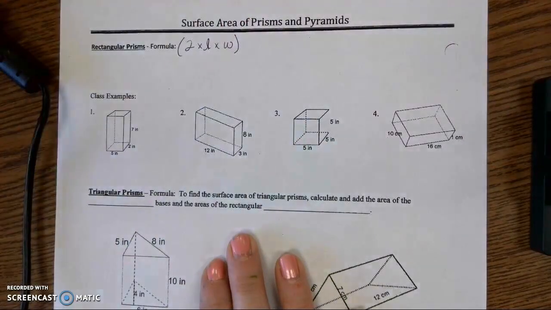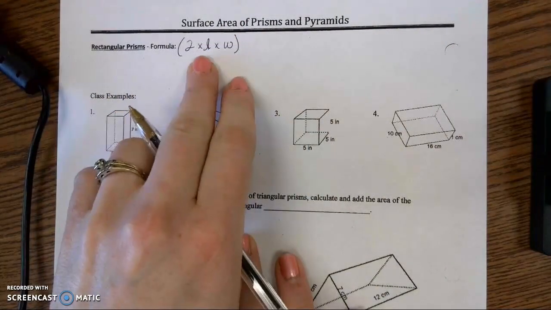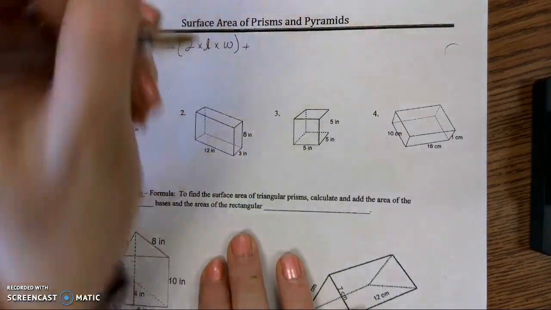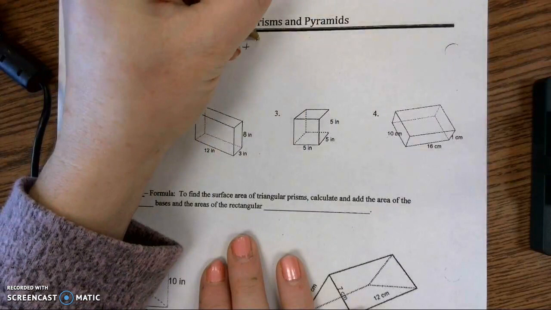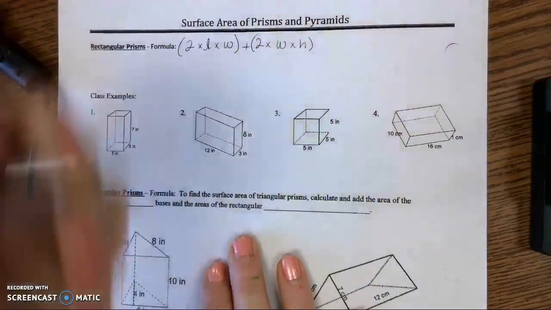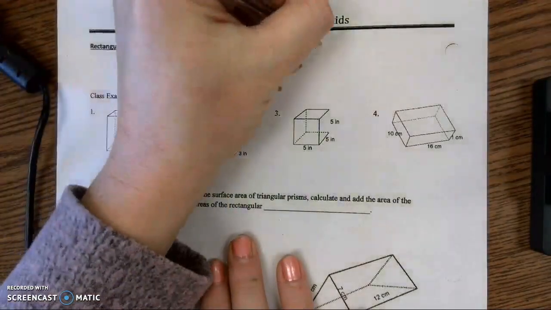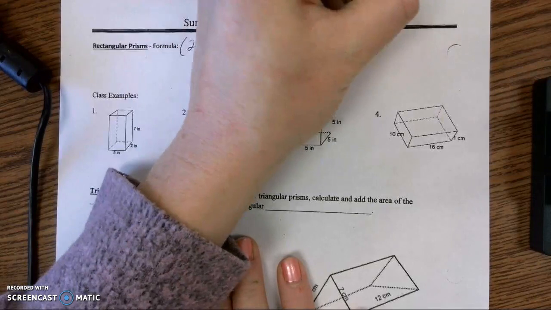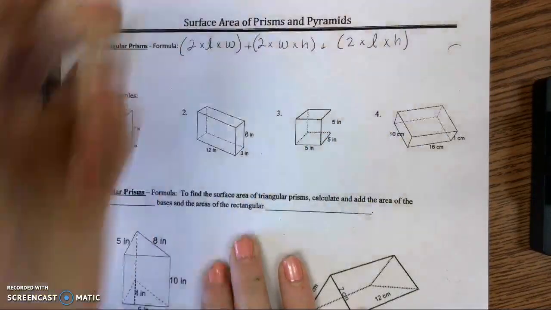That accounts for 2 faces with those dimensions. And then I would add that to 2 times the width and height. And then I would add it to 2 times the length and the height.